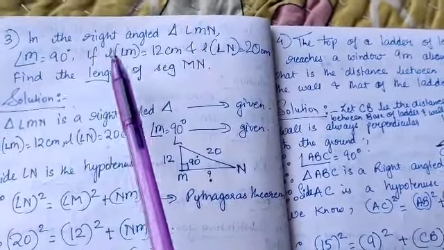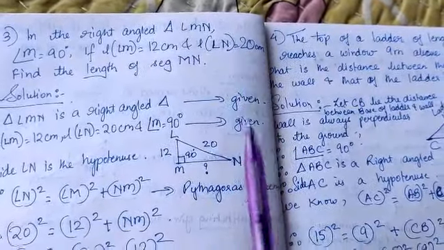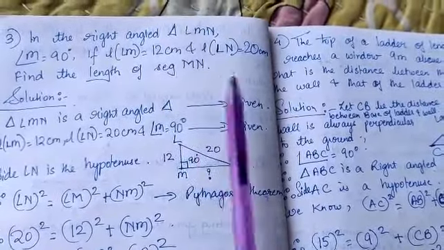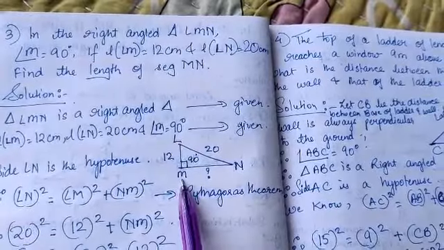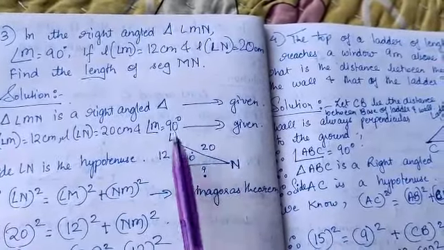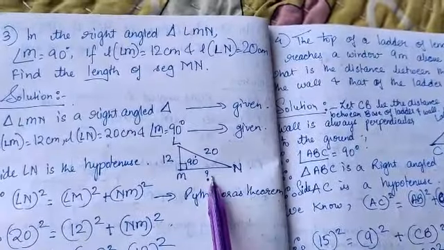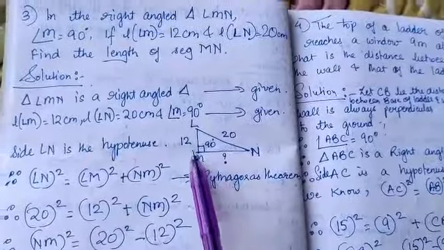Now similarly, our next sum also tells us that triangle LMN is a right angle triangle. The measurement of angle M is 90, LM is 12 and LN is 20. As I told you, always make a rough diagram and plot the points as per the given instructions. M is 90 degrees, so we'll put it as M, N, L or LMN. So MN is what we need to find out, LN is already given and LM is 12.